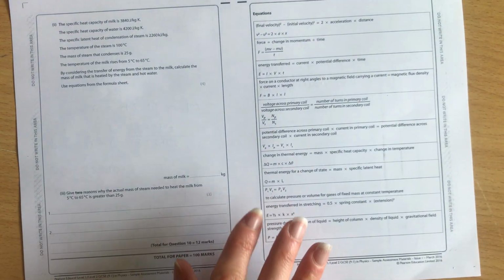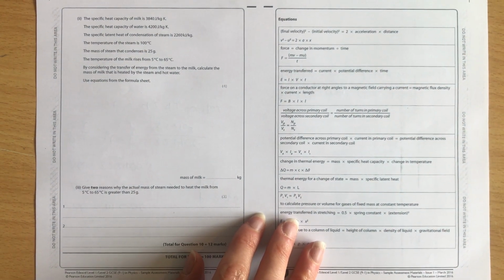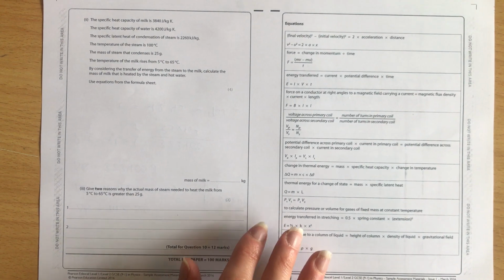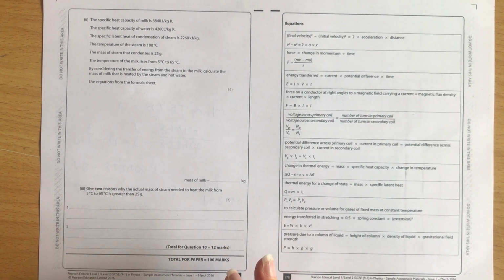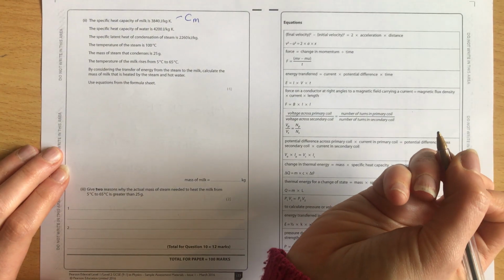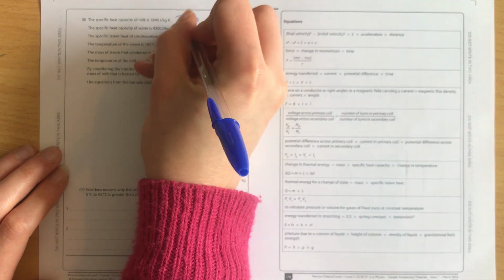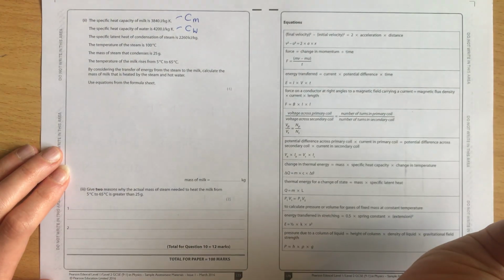And so now we come on to basically the last 2 parts of this question, and this is the really, really hard question here, okay? So if you feel a bit lost, don't panic, you're normal. So we've got a specific heat capacity of milk. I'm going to write this down as C_M: 3,840 joules per kilogram per Kelvin, which is slightly less than the specific heat capacity C_W of water.